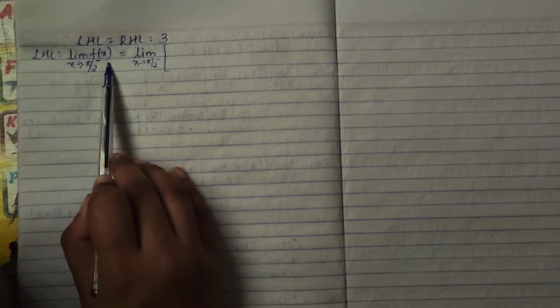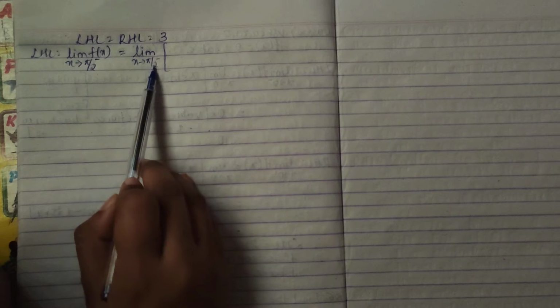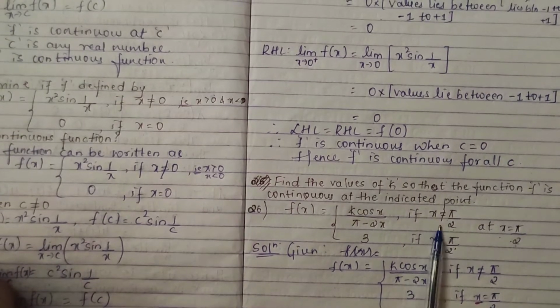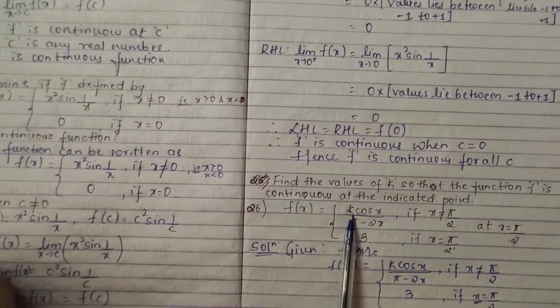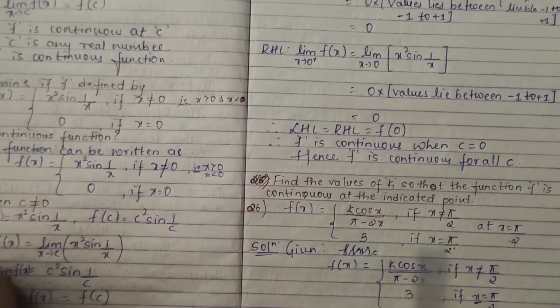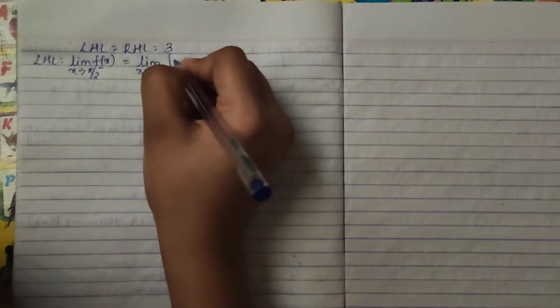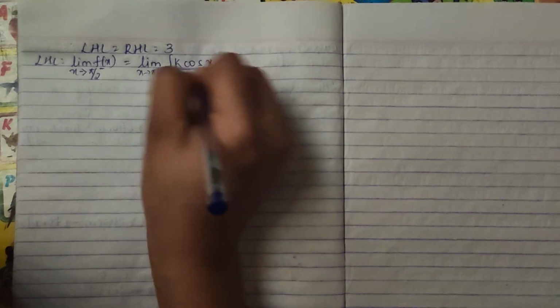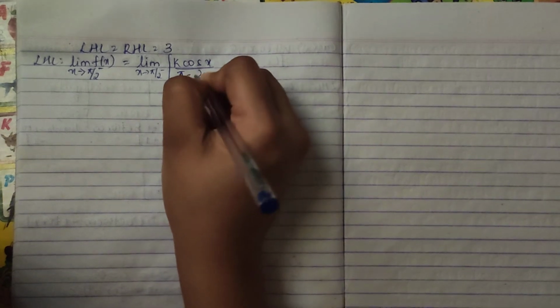So LHL equal to RHL is equal to f of pi by 2, which is 3. Now we will see LHL. LHL is limit of f of x as x tends to pi by 2 minus, because we are taking LHL. When x is less than pi by 2, our f of x condition is k cos x whole divided by pi minus 2x.